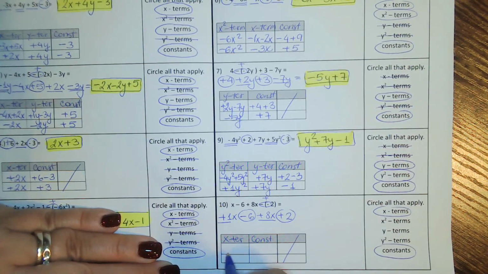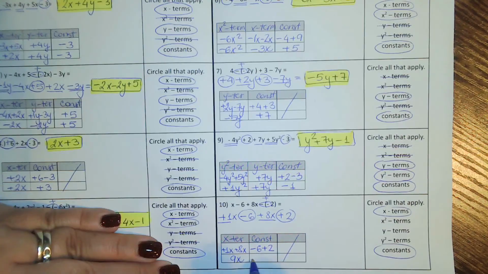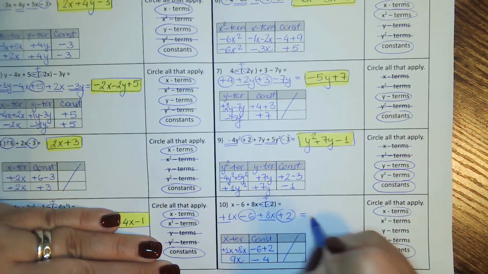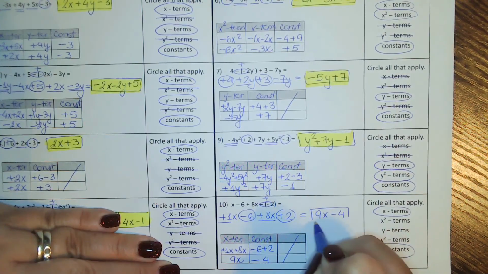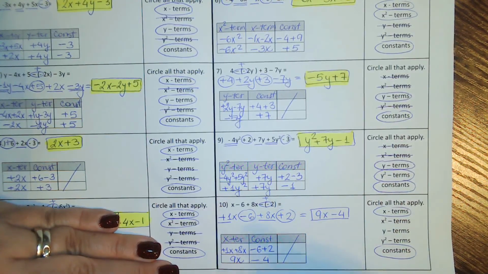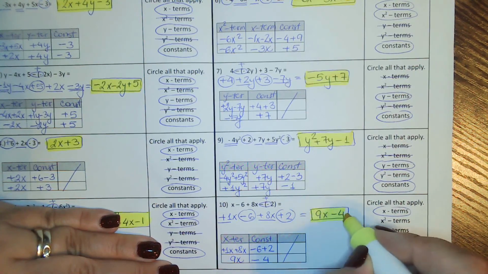For the x terms, I have positive 1x and positive 8x. For the constants, I have negative 6 and positive 2. 9x, 1 plus 8, and negative 4 or minus 4 for negative 6 plus 2. Different signs, subtract, give the sign of the bigger number. And here's your final answer, 9x minus 4. When we simplify expressions, we can only combine the like terms.